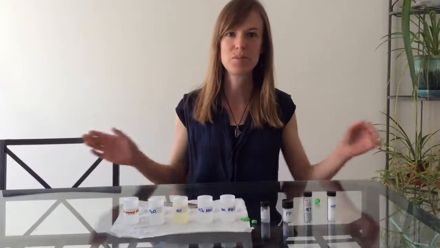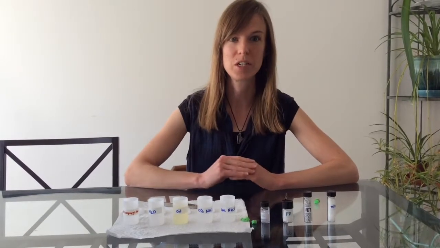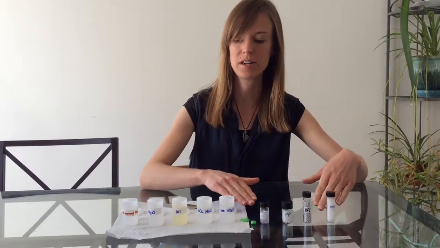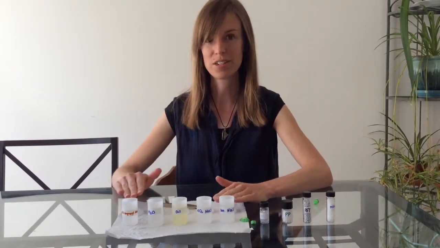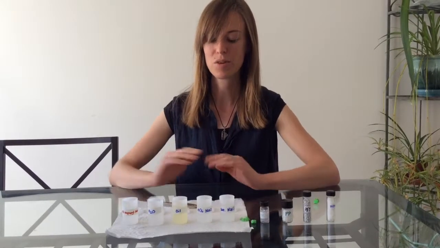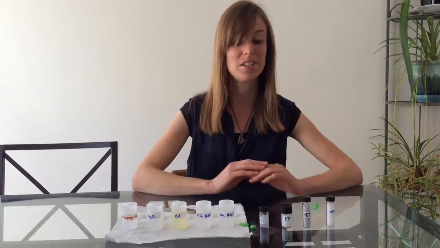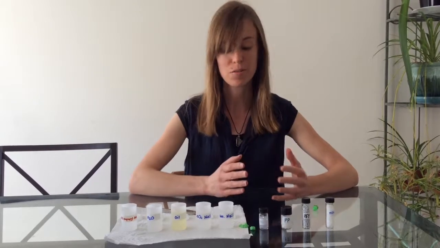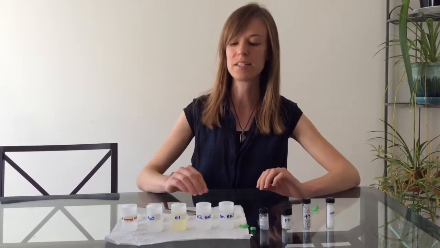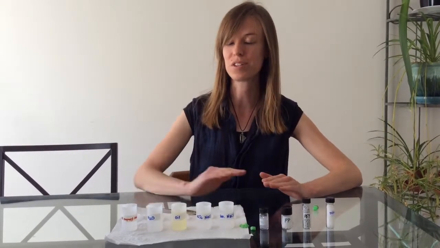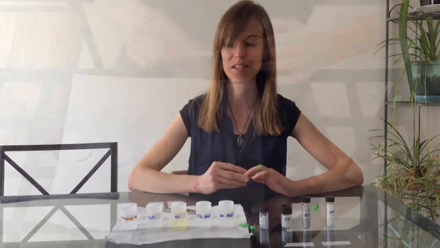So density is an important property of different polymers, and I have several polymers here, as well as several different types of liquids. And what I want to do is compare the densities of these polymers and learn more about their densities by testing whether or not they float or sink in these different liquids.